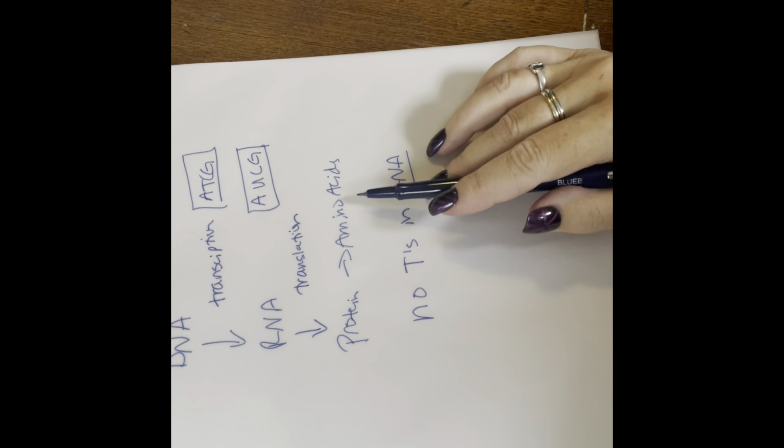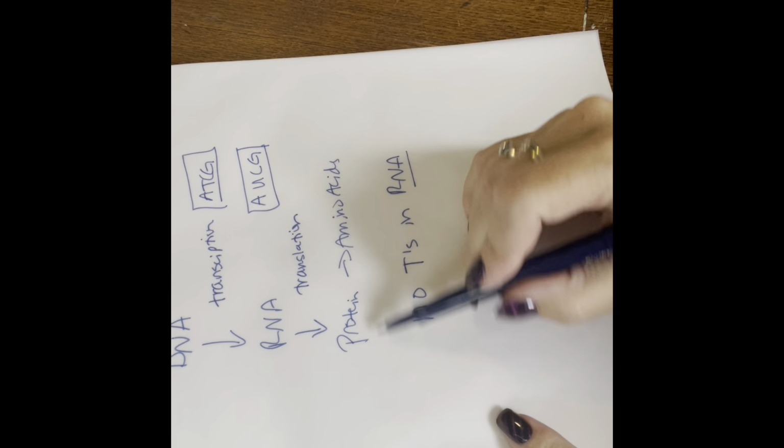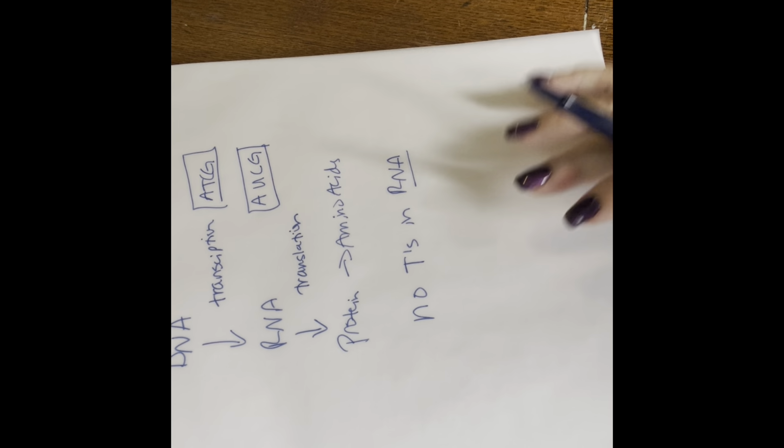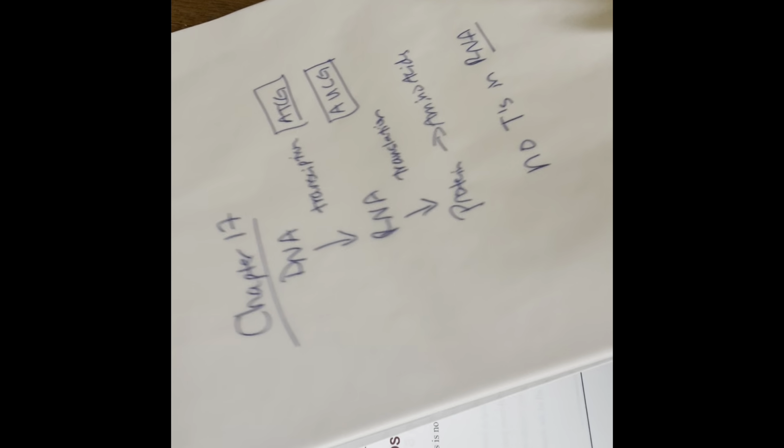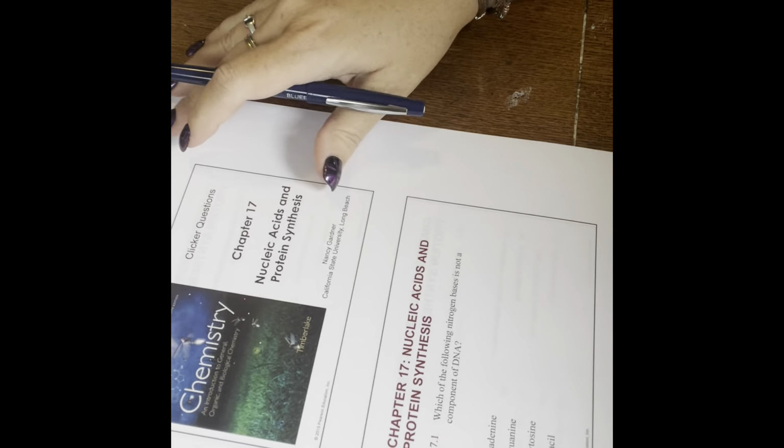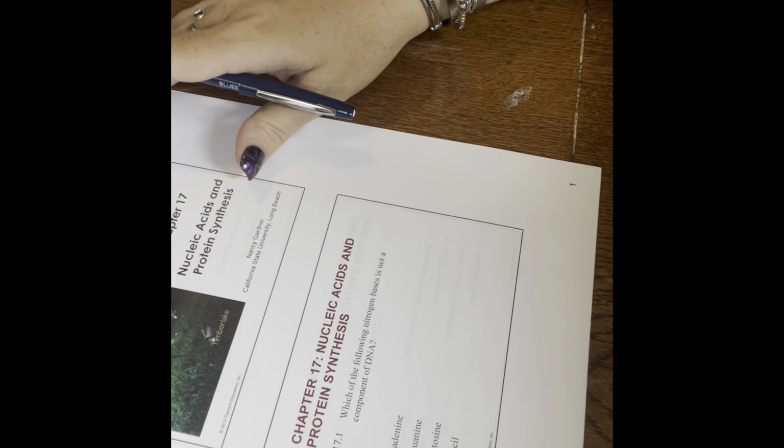And then remember, amino acids, when they get stuck together, they make a protein, which is the part of the body that has a job. Okay, so with that, let's look at these questions.